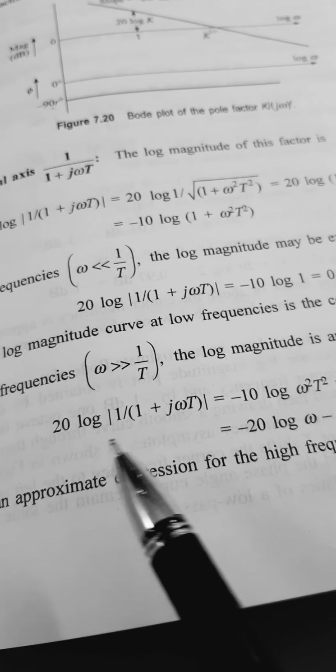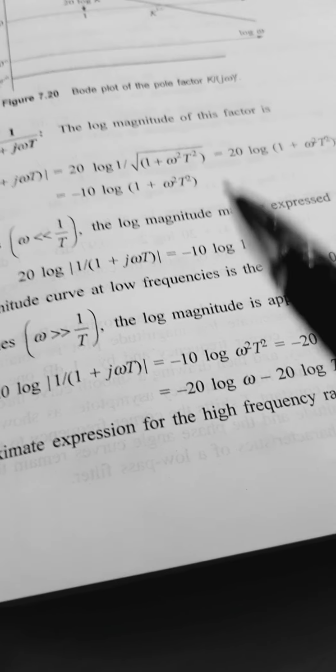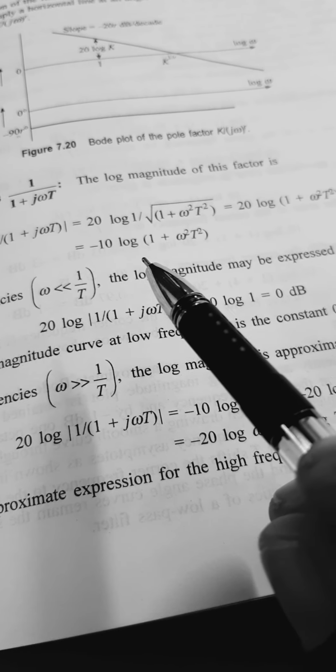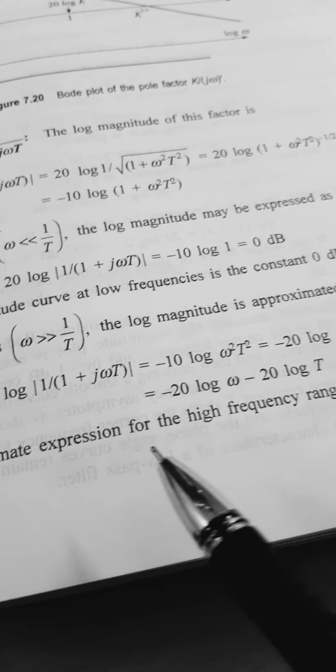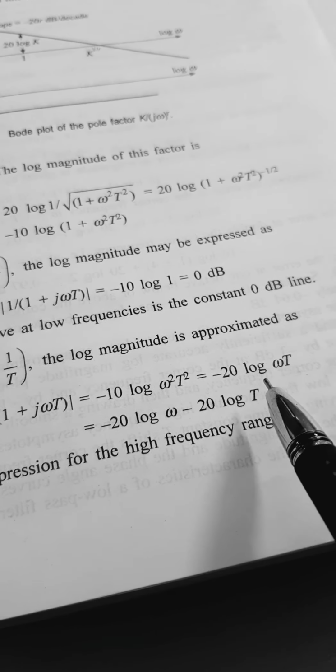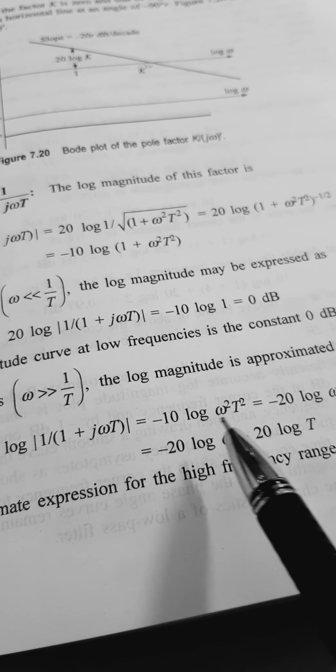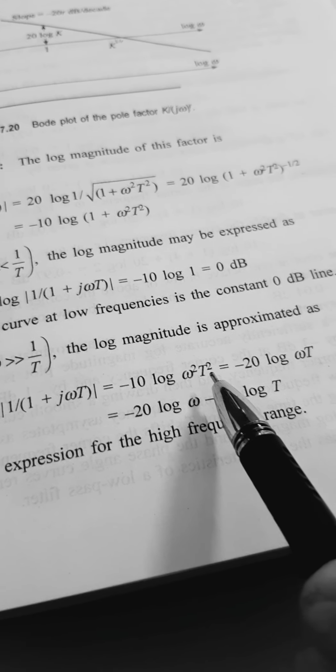Then 20 log 1 divided by 1 plus j omega T is equal to minus 10 log 1 plus omega square T square. The 1 term is very small compared to omega square T square, so you can eliminate it. So you will get minus 10 log omega square T square.